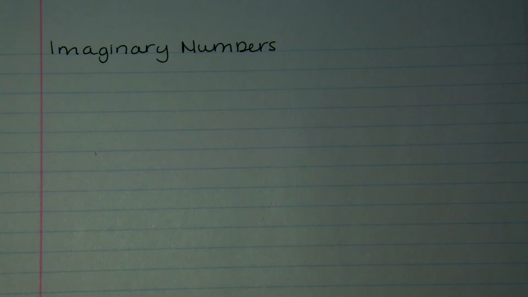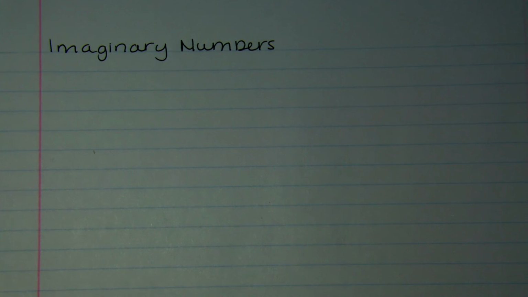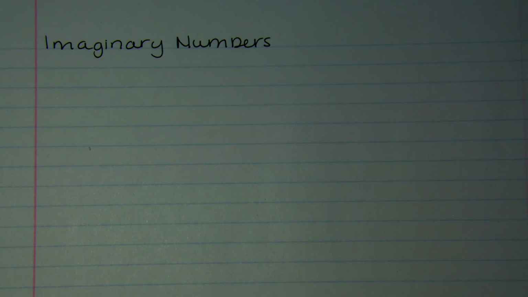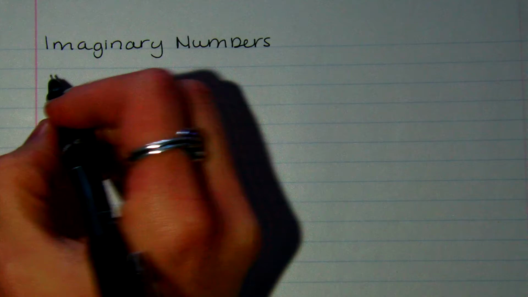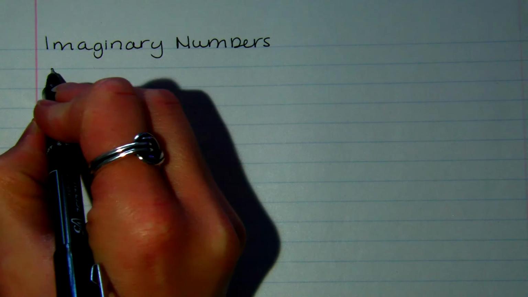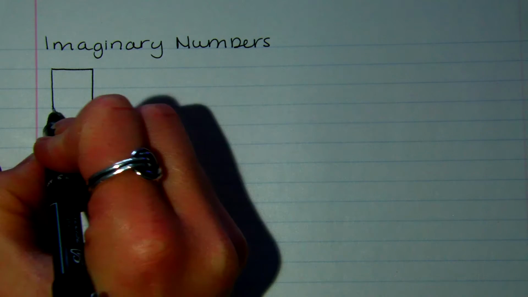Alright guys, we're talking about imaginary numbers today. So remember that we have been dealing with square roots and that we learned to simplify square roots. And remember that the explanation for what a square root was, or a perfect square, is literally the length of the side of a square, right?